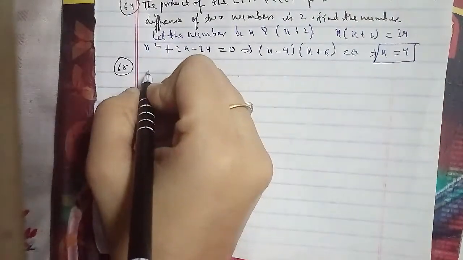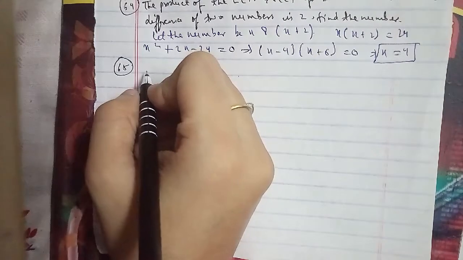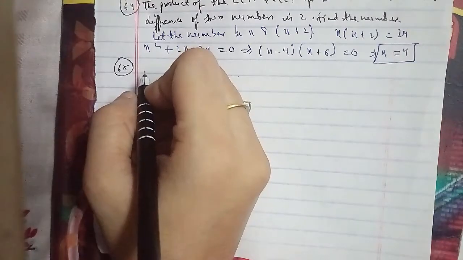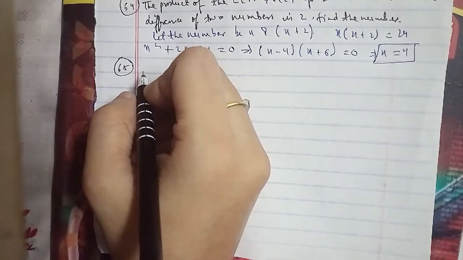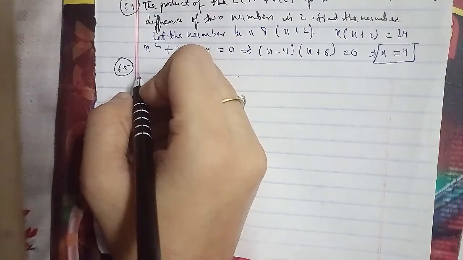If the sum of the two numbers is 55 and HCF and LCM of these numbers are 5 and 120 respectively, then the sum of the reciprocals of the numbers is equal to, we have to find out. The options are 55 upon 601, 601 upon 55, 11 upon 120, and 120 upon 11. That has been asked in CDS examination paper.